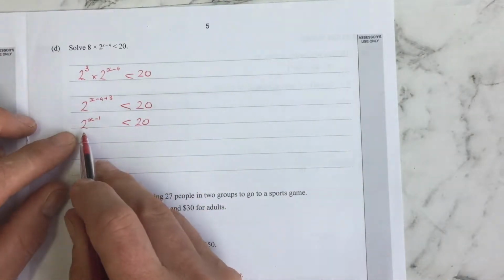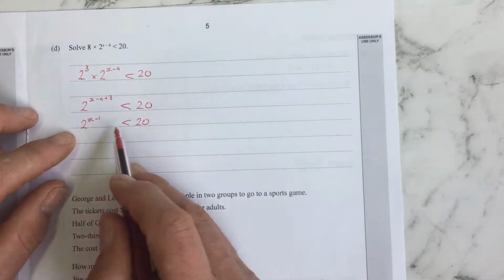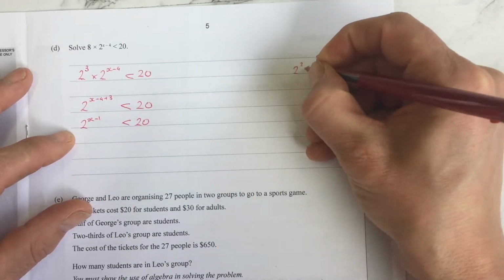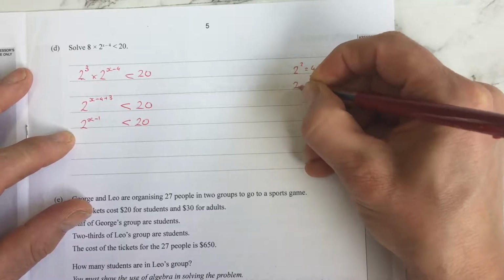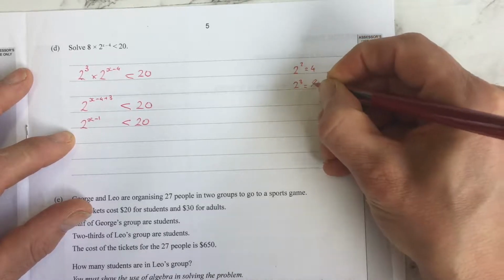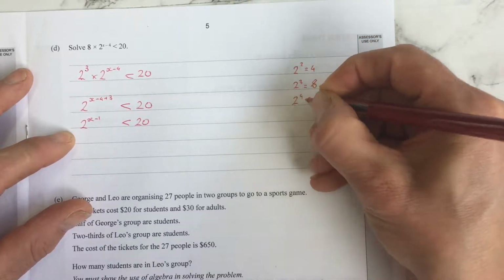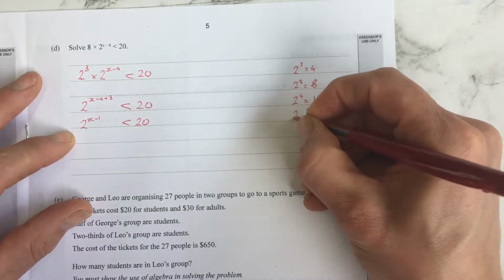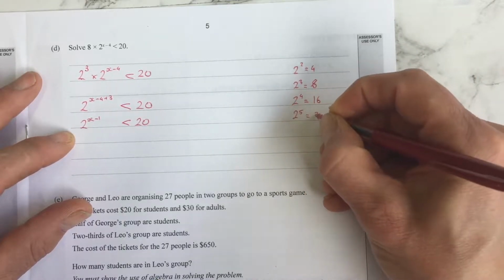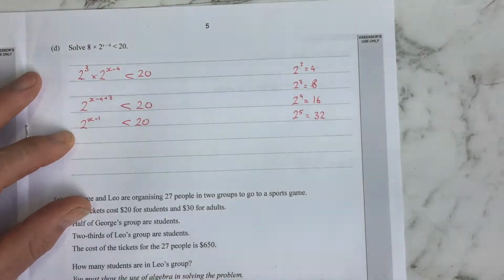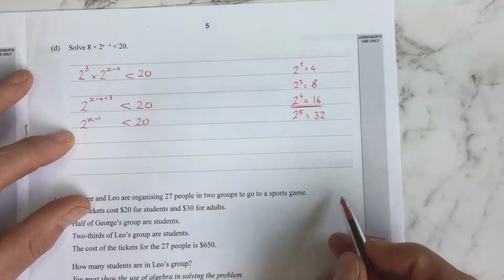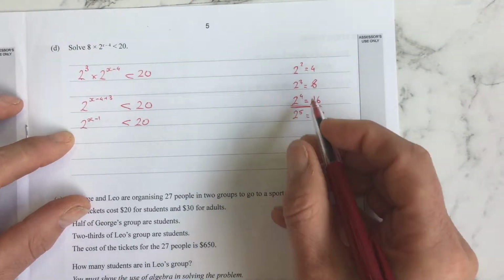Okay, now I need to find out that 2 to the power what is less than 20. So let's just check that. 2 squared equals 4, 2 cubed equals 8, 2 to the power 4 equals 16, so 2 to the power 5 equals 32. So this one is the first one that is not less than 20.